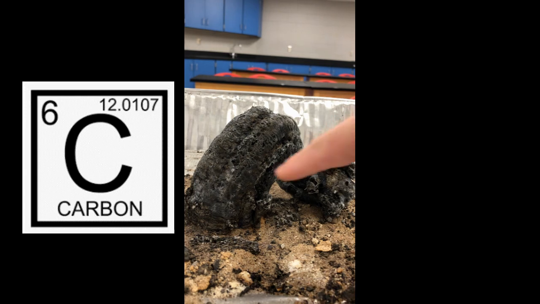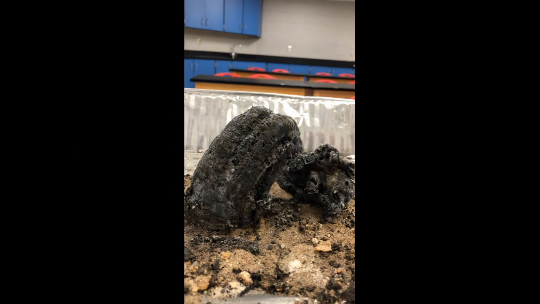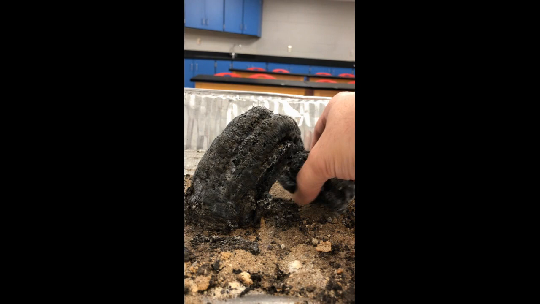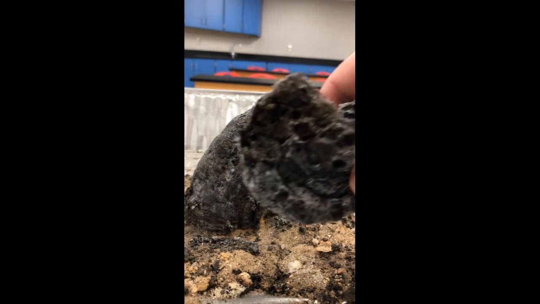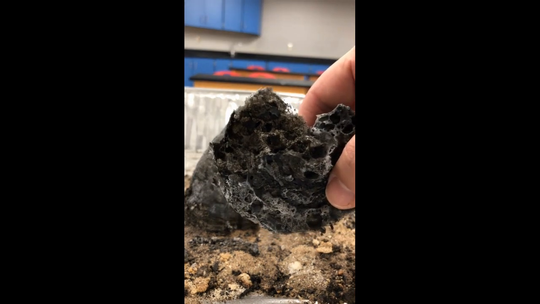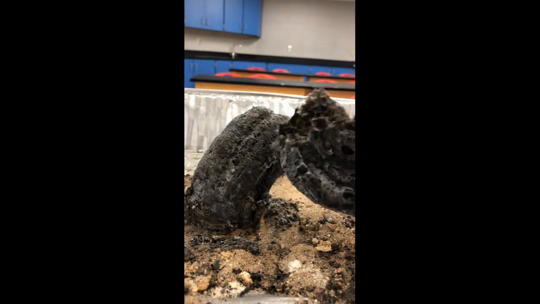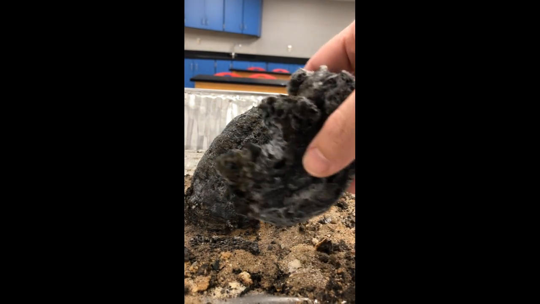The reason why we put baking soda in there is to produce a lot of bubbles. The sugar produces some bubbles, but the baking soda produces more. This is what it looks like afterwards. That's what the inside looks like. And it's surprisingly soft and kind of fluffy.